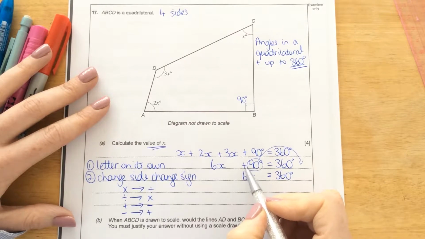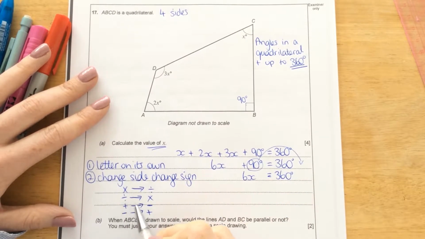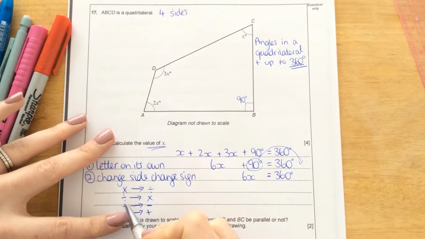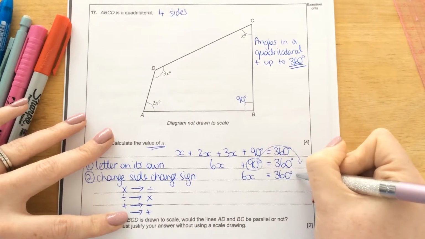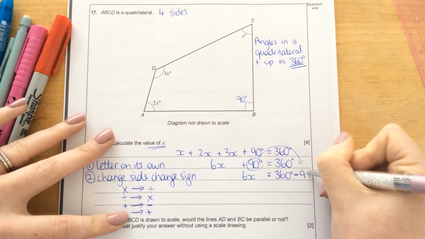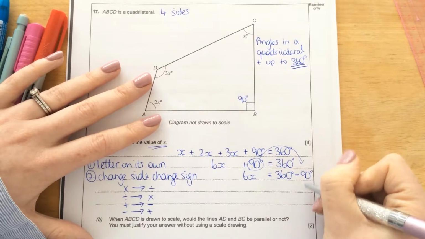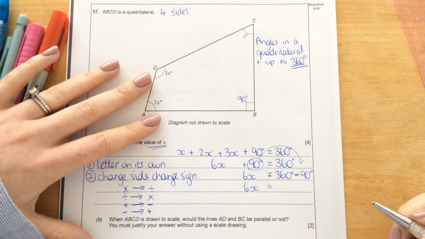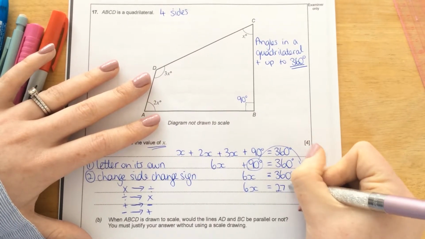So it's a positive 90 over here. It says plus 90 degrees. So using the rule of changing side, changing sign, if it's a positive over here, when I take it to the other side, it's going to become a negative. So I change that sign, positive to negative. Now that's quite easy to work out. So I have another line of work in. 360 take away 90 is 270.